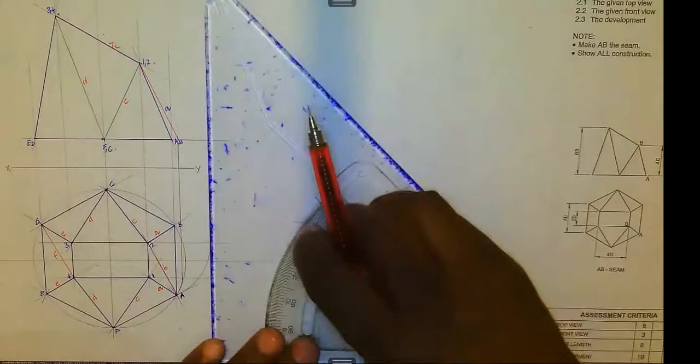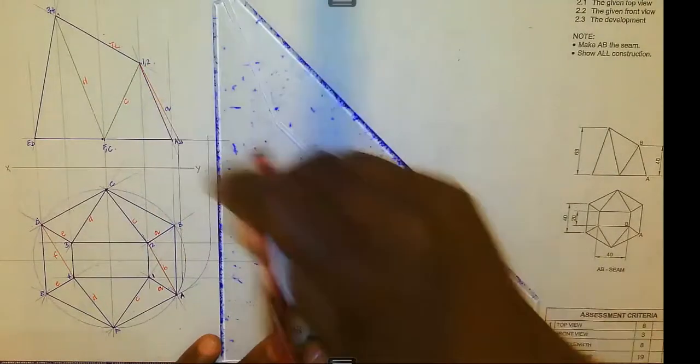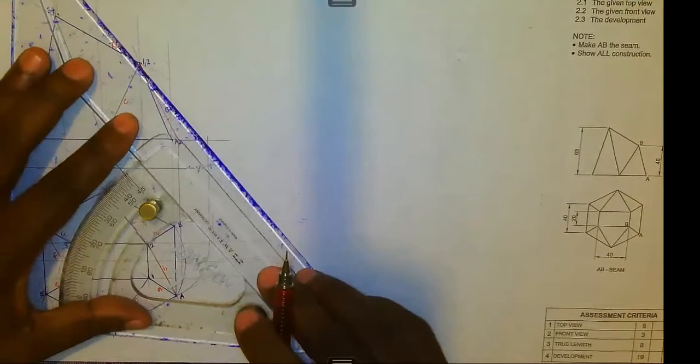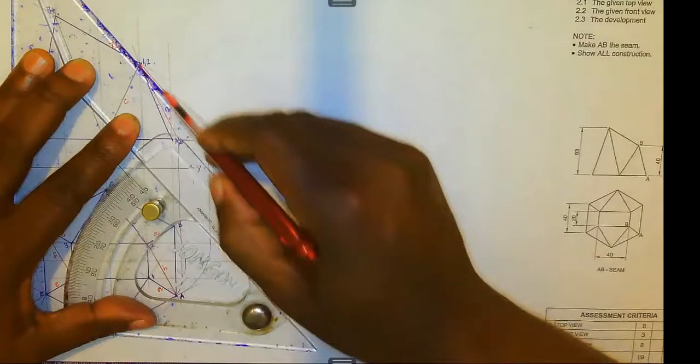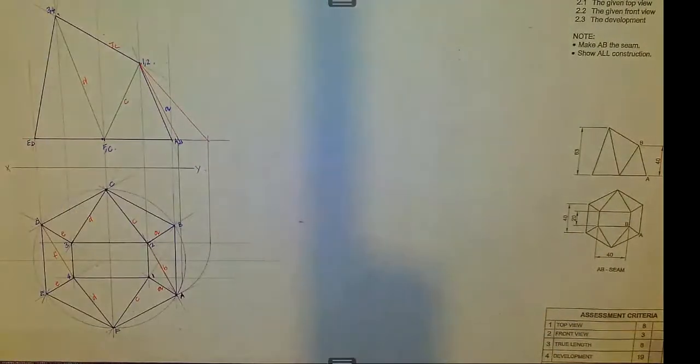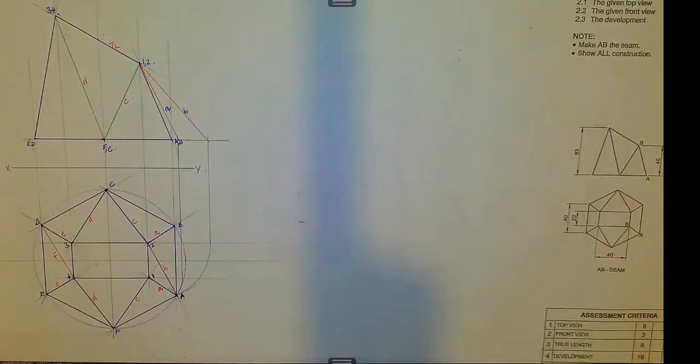Take this one up, and connect to here. Different color. There you go. Okay. But this is true length B. Right. I will write next to it like that.